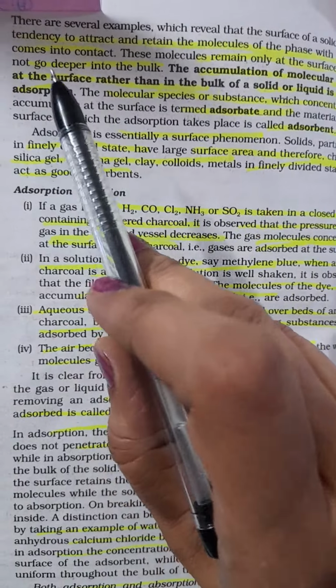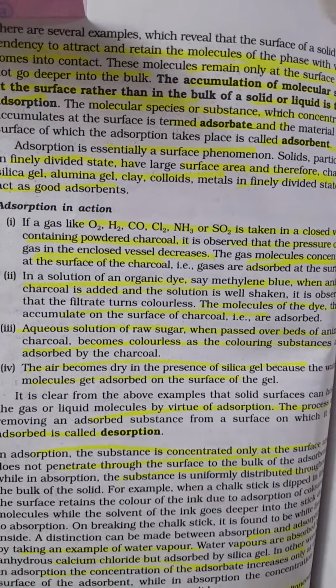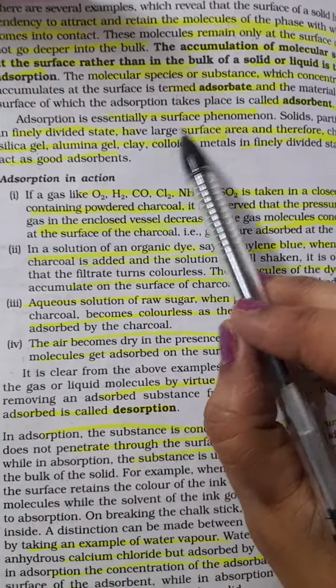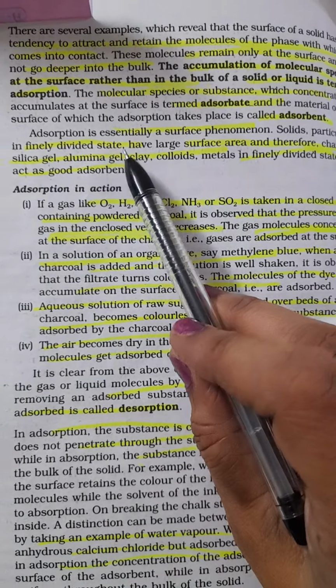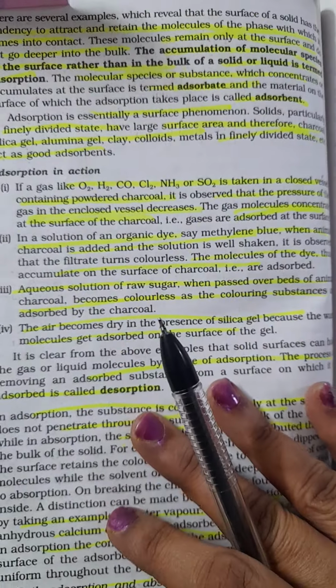Now you have come across some new terms: adsorption, adsorbate and adsorbent. As we repeatedly say, adsorption is only a surface phenomenon. Solids, particularly in a finely divided state, have a larger surface area.